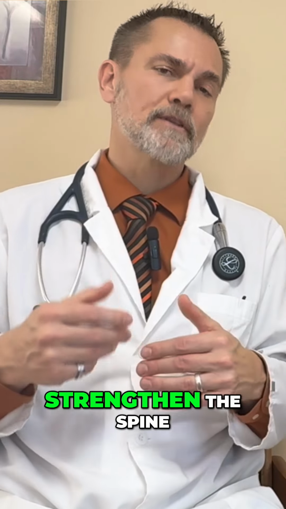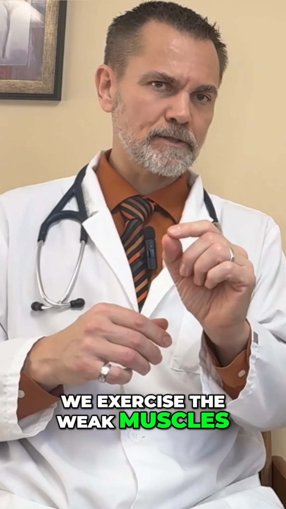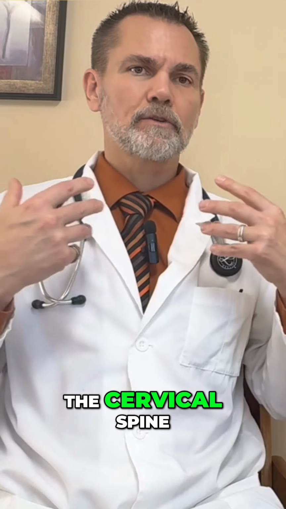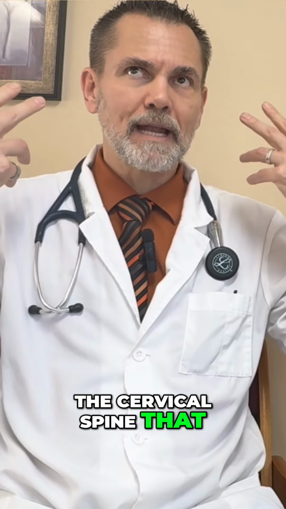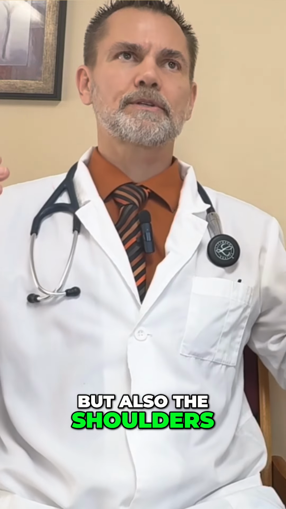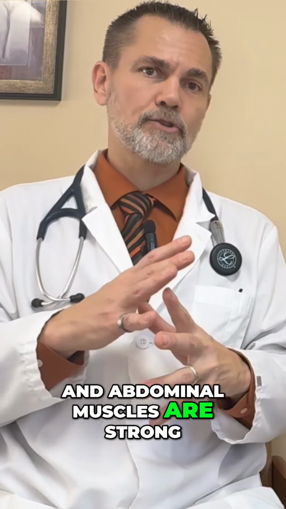So you'd like to strengthen the spine. So in our acronym, again, EAT: exercise, adjust, and traction, we exercise the spine, we exercise the weak muscles. That could be in the cervical spine, exercising the muscles in the back of the cervical spine that actually retract the head back, but also the shoulders, how they bring the shoulder blades back, the scapulas, retract those. In the lumbar spine, making sure that your core and abdominal muscles are strong.